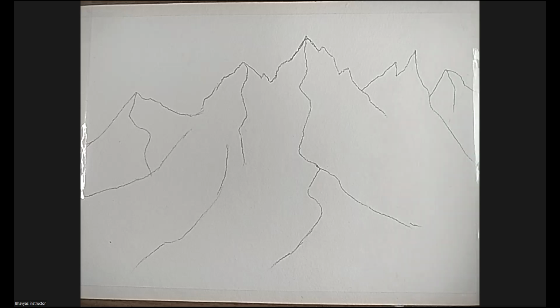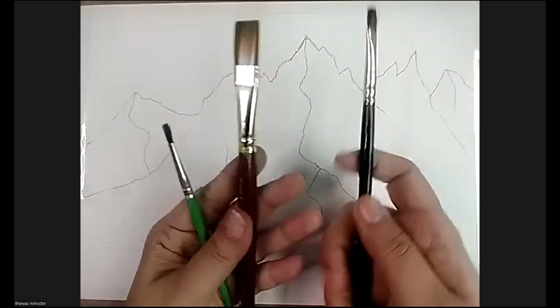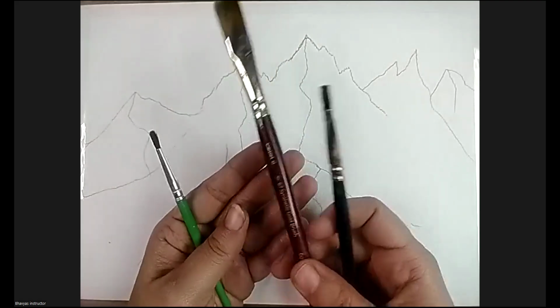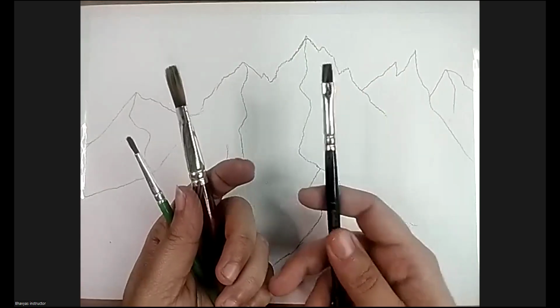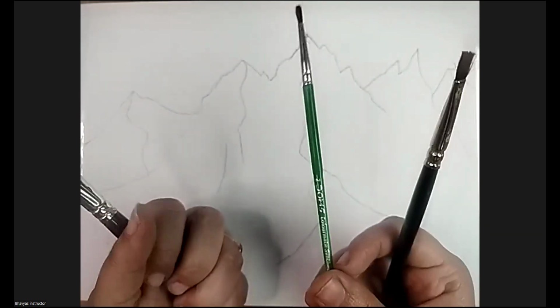For mountain painting, you need gray color mostly, dark blue, gray, white. You can use flat brushes like this, which is number 8 brush, or you can use number 1 flat brush, or you can use number 2 round brush.